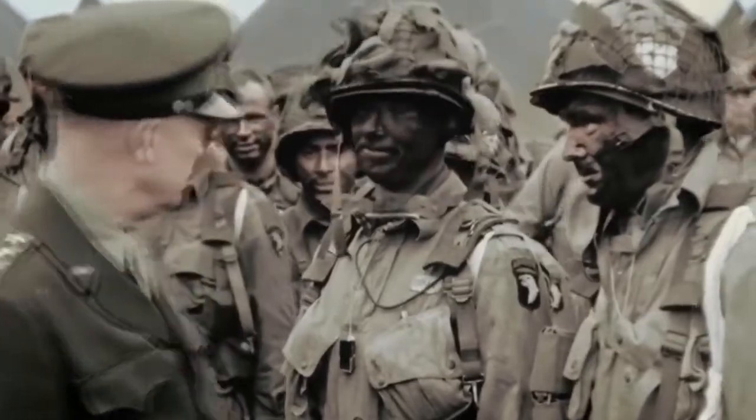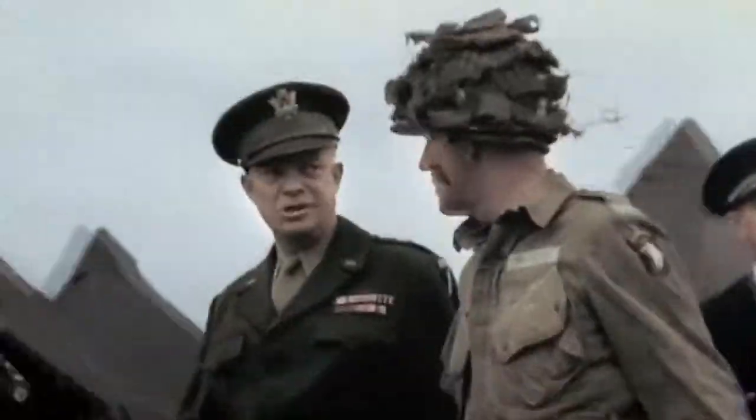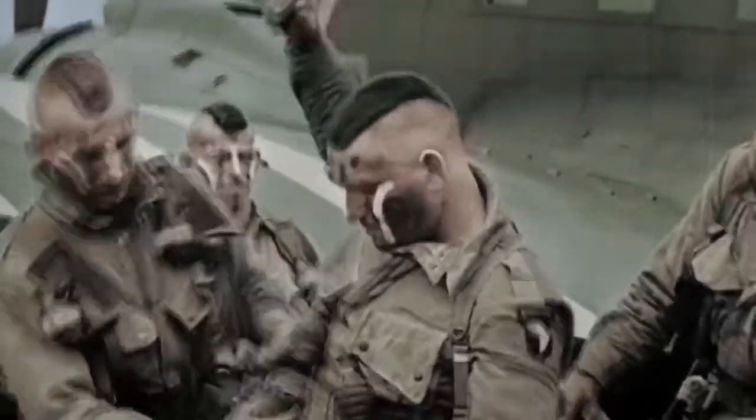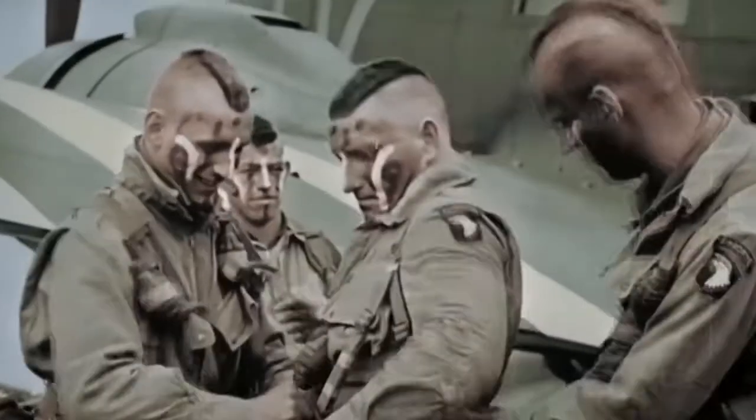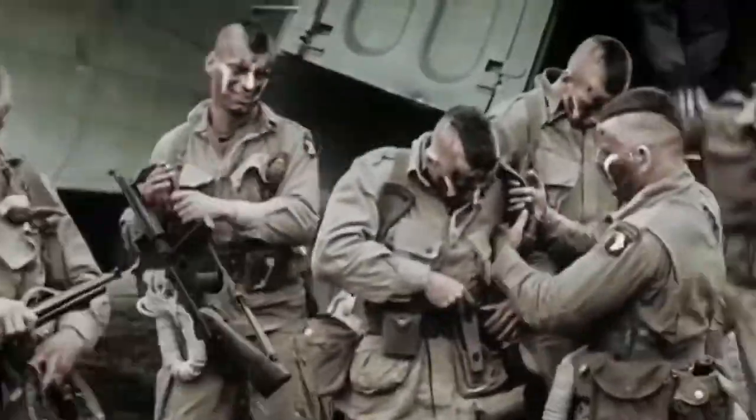The Blitzkrieg strategy met its first major failure during the Battle of Britain. The Luftwaffe was unable to gain air superiority, and the planned invasion of Britain, Operation Sea Lion, was ultimately called off. Blitzkrieg tactics were adapted to different environments, such as the deserts of North Africa.